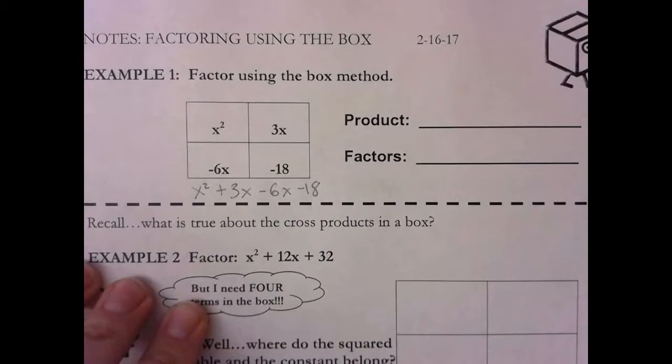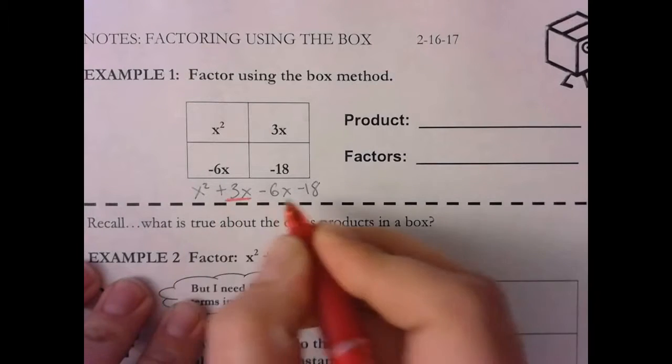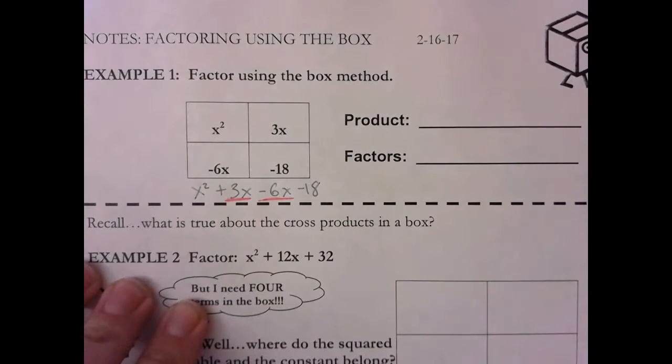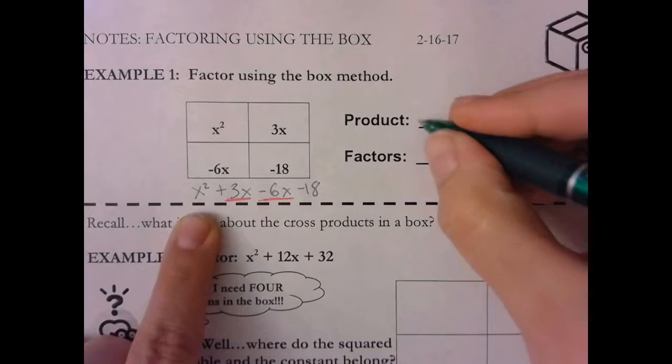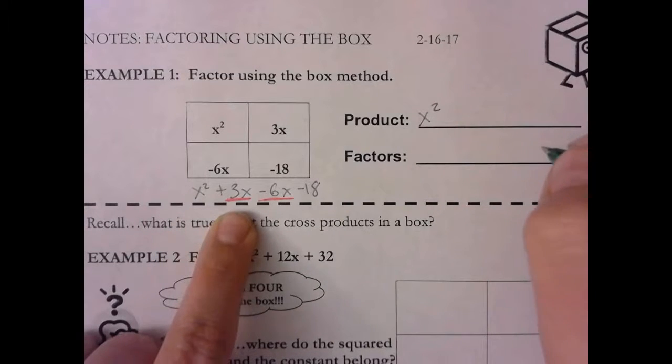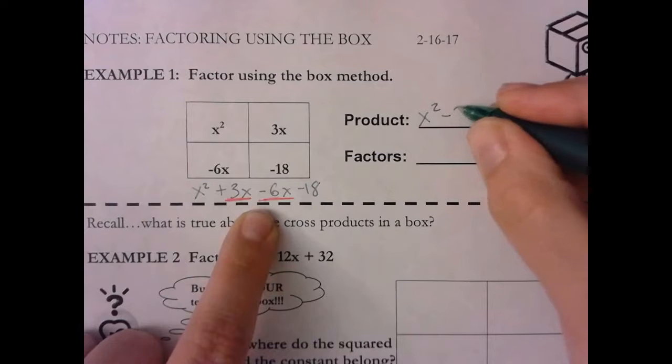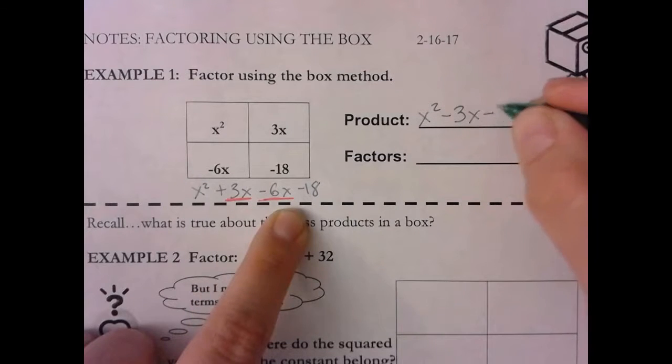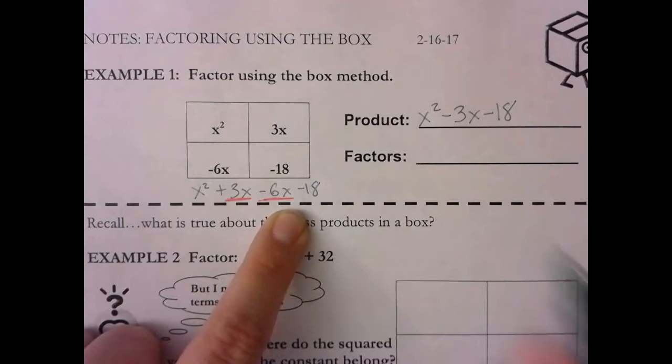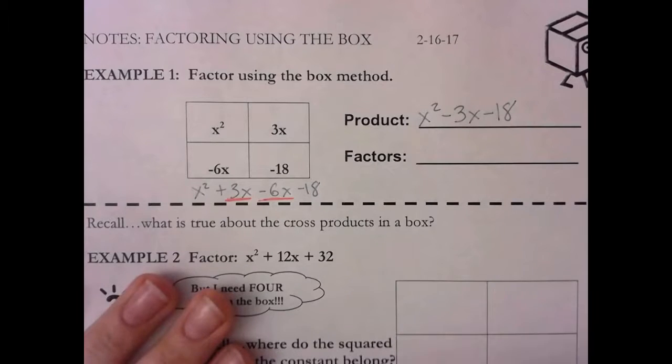Then we need to find our like terms, so 3x and negative 6x, and combine them to get our product. So nothing happened to x squared. 3x minus 6x is minus 3x, and nothing happened to negative 18. That's our product. Finding the factor is a little more difficult.